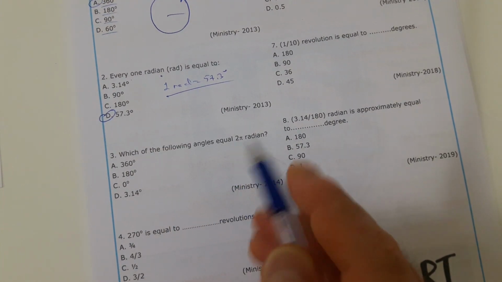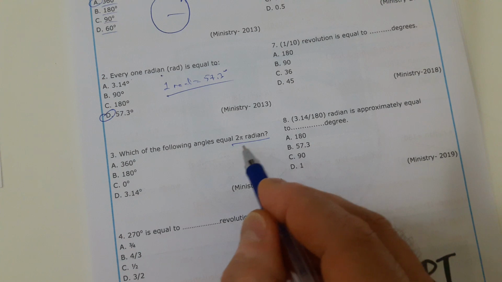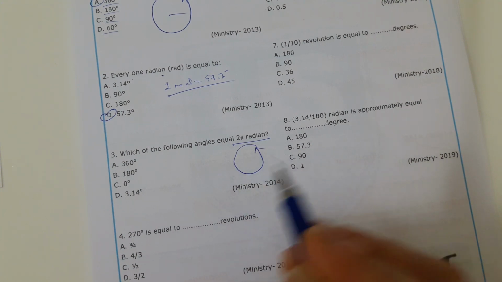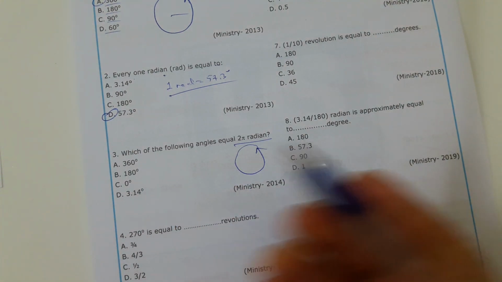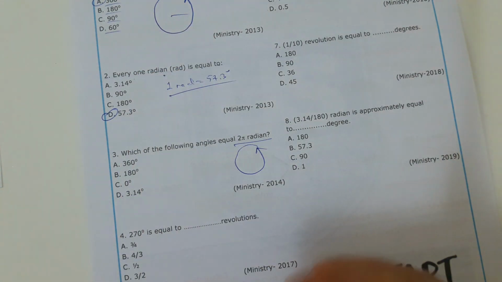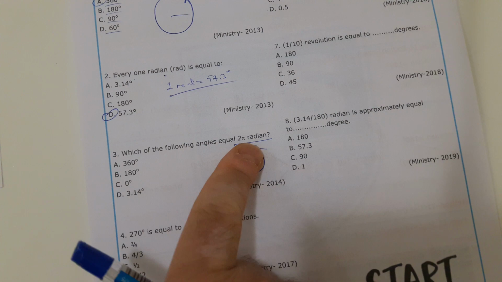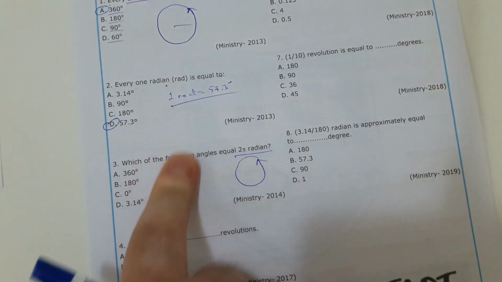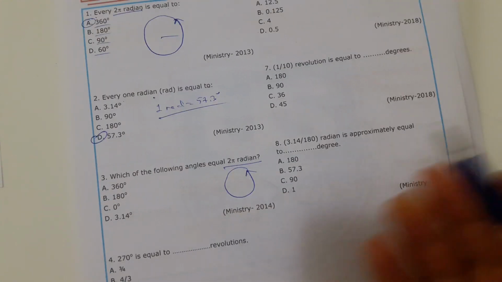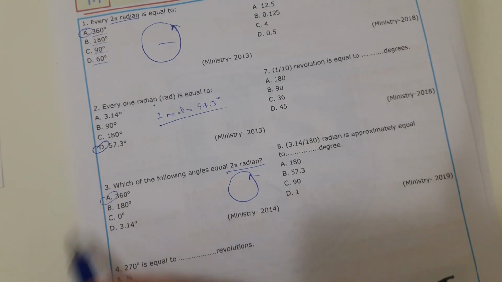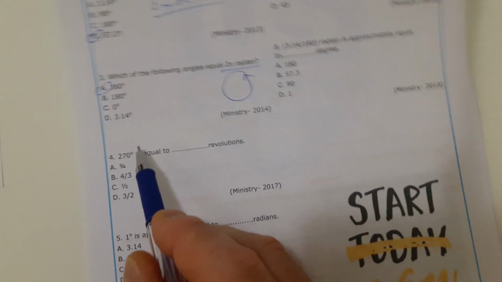Which of the following equals 2 pi radian? Remember, 2 pi radian was 1 revolution. It's the reverse of that one. Similar, yeah, same. Every 2 pi radian is equal to what? Which of the following is equal to 2 pi radian? These two are almost equal questions. Of course, 360.